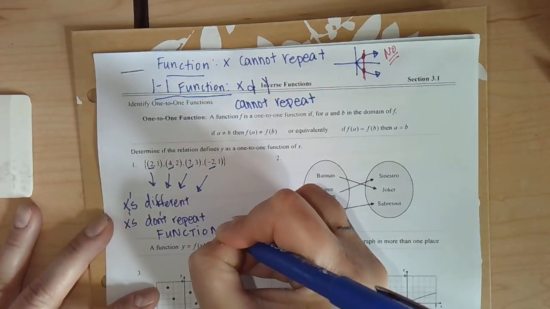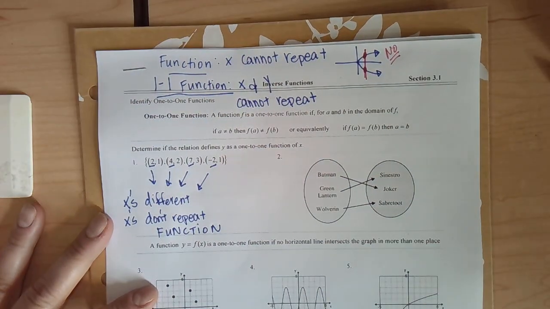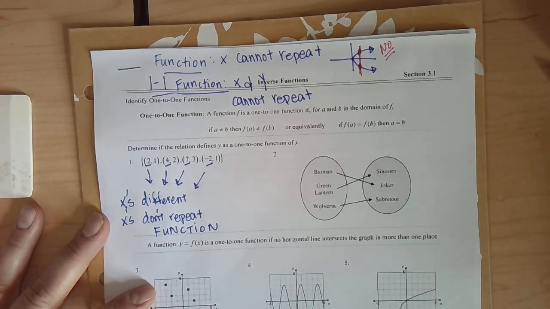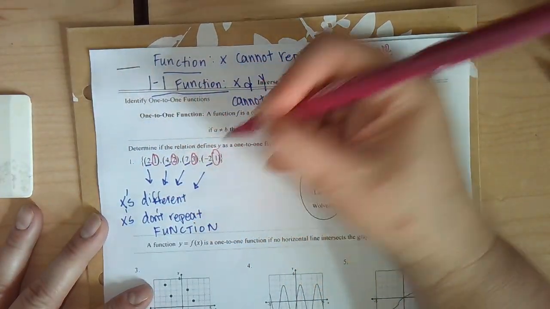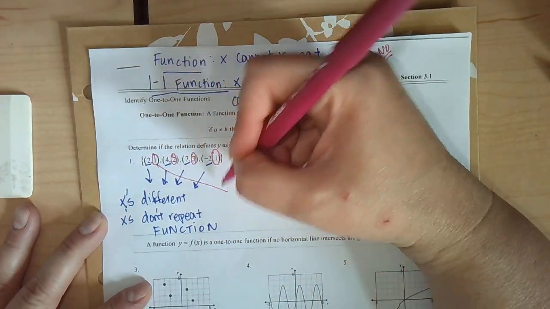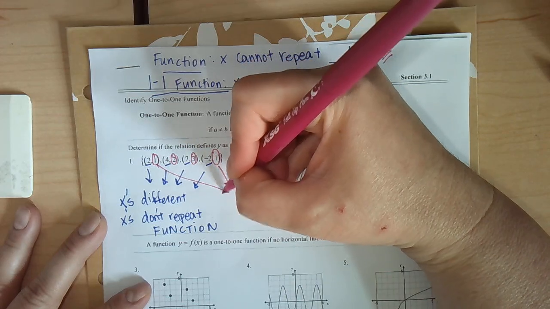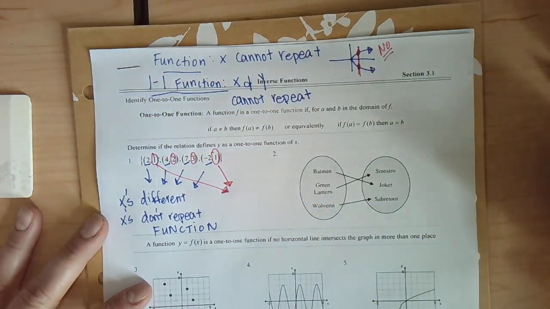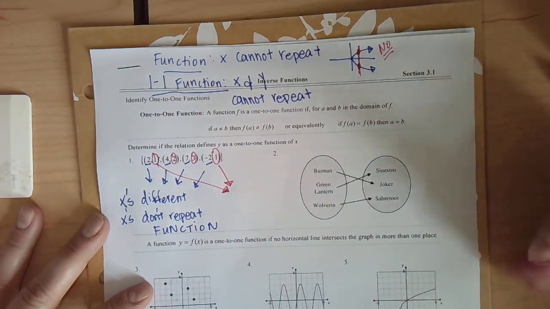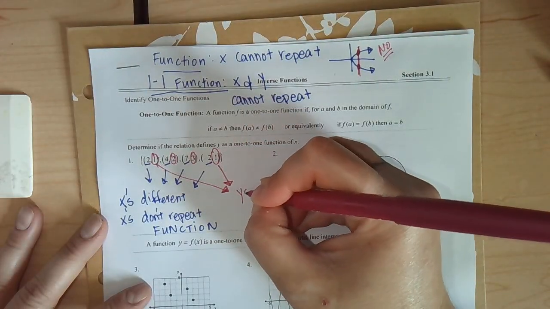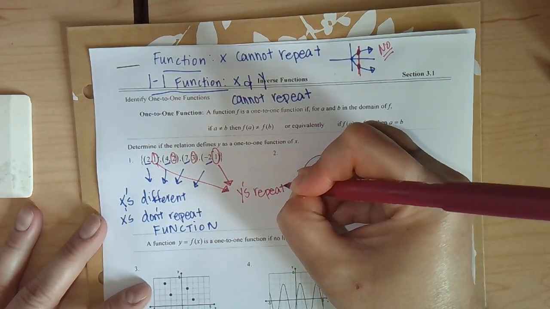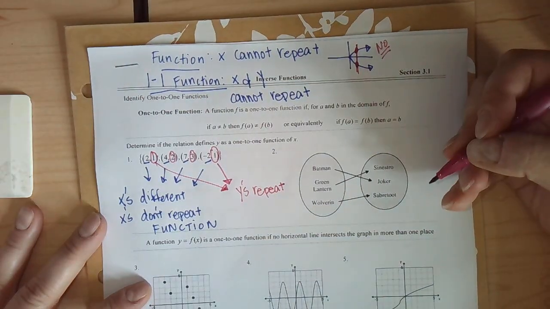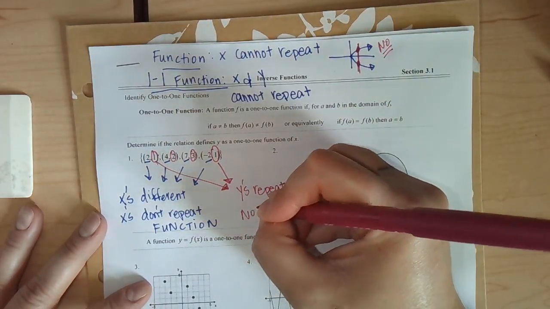Now let's see if any of the y's repeat. Well, look at your y's. 1, 2, 3, 1. Uh-oh. Look at that 1 that repeats in the y. So the y's repeat, so it's not one-to-one.